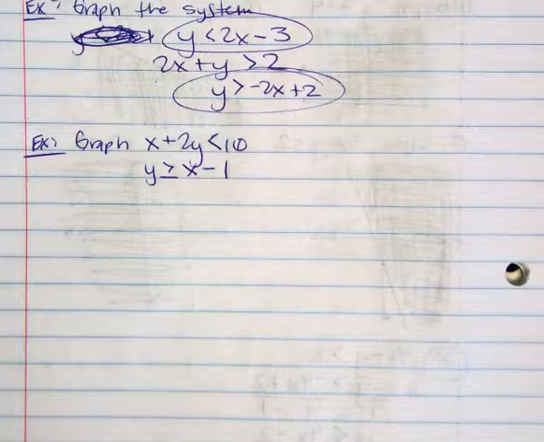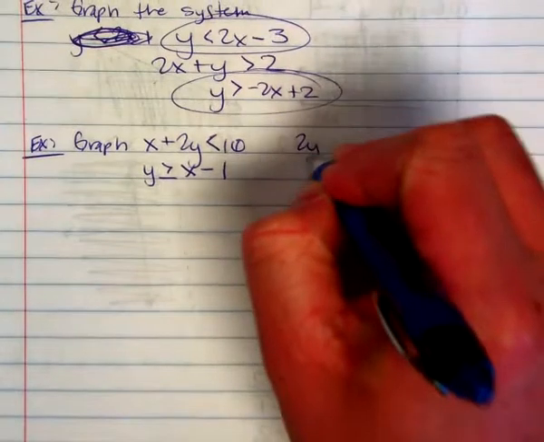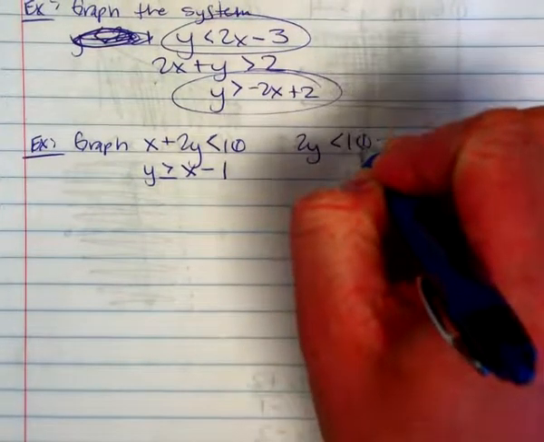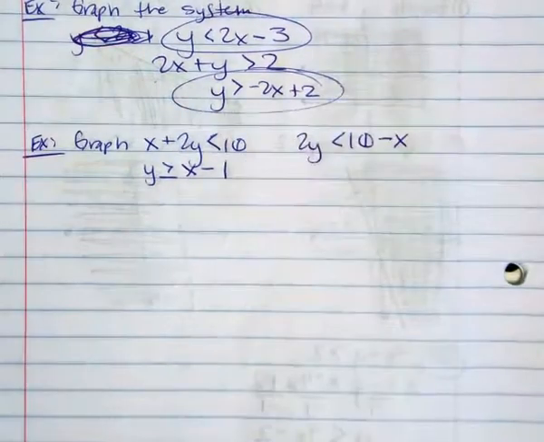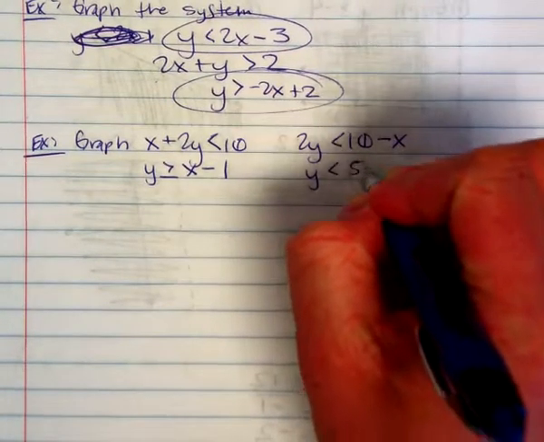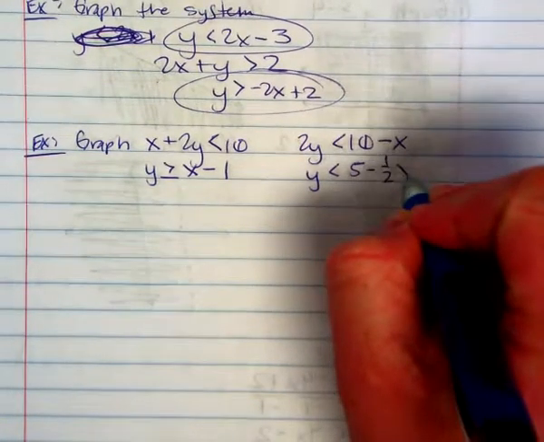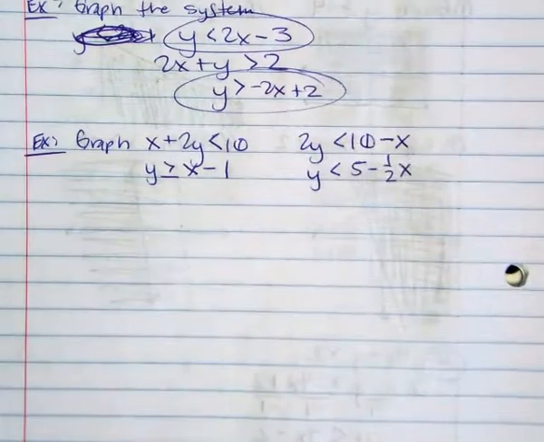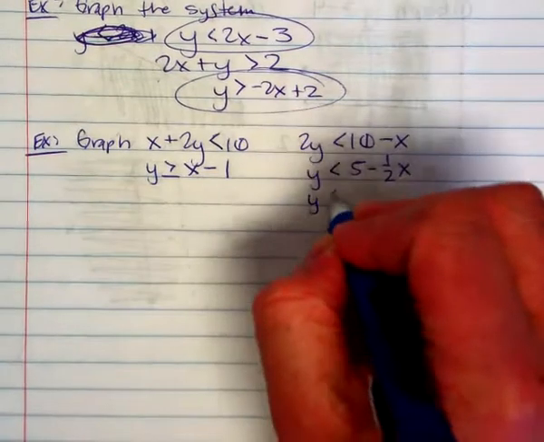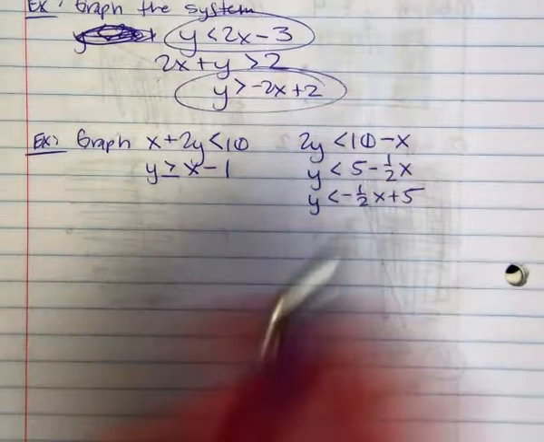So for the first inequality, we want to rearrange this. I'm going to move x over, so then it says 2y is less than 10 minus x. I'm going to divide everything by 2, so y is less than 5 minus... This was a 1x, so now it's a 1/2 x. Everything gets divided by 2. I'm just going to put this in the regular order where x comes first. That was a positive 5, so plus 5.